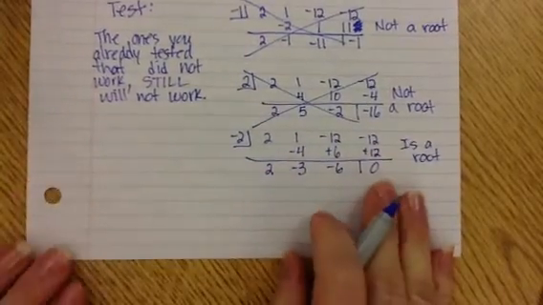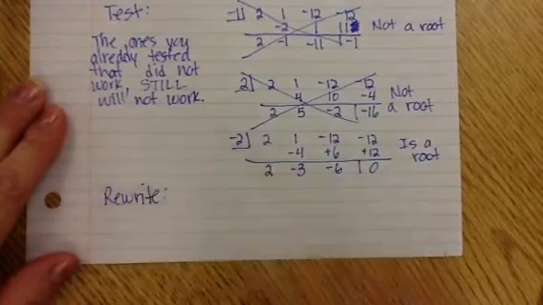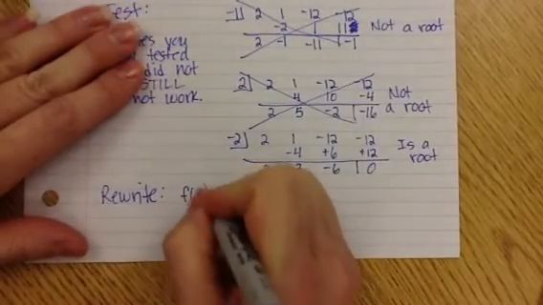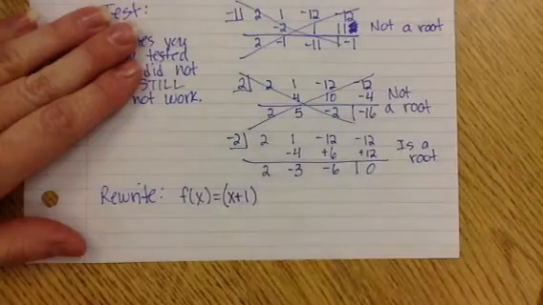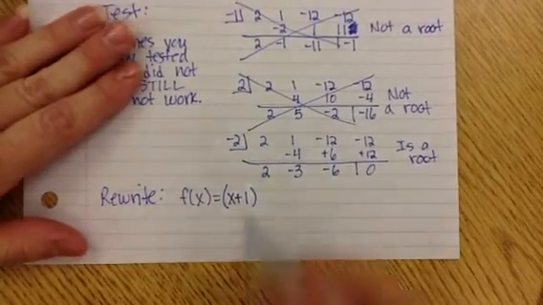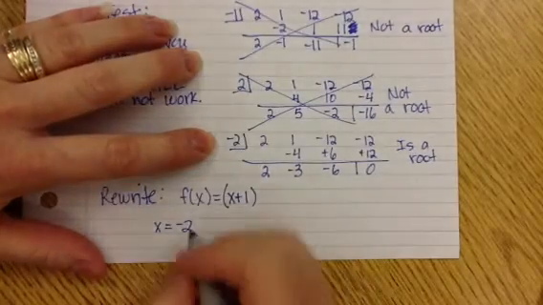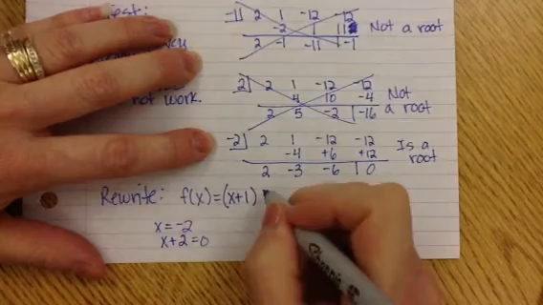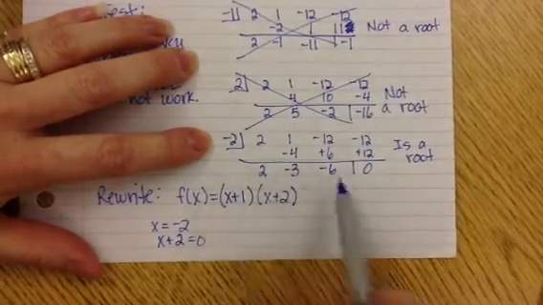And then I'm on to step 3, which is to rewrite. So I will rewrite my function, f of x equals the x plus 1 that I factored out before, and now I have x equals -2, which gives me the factor x plus 2. So I have times x plus 2, and then times the quotient row.